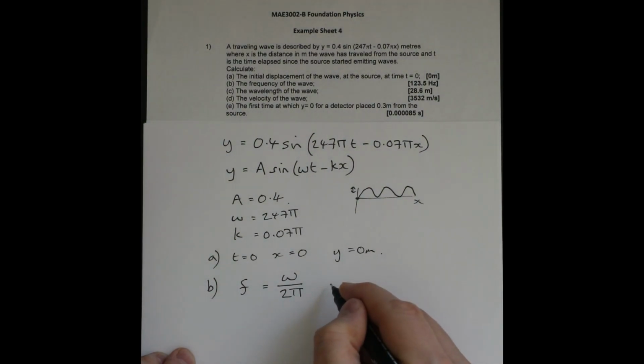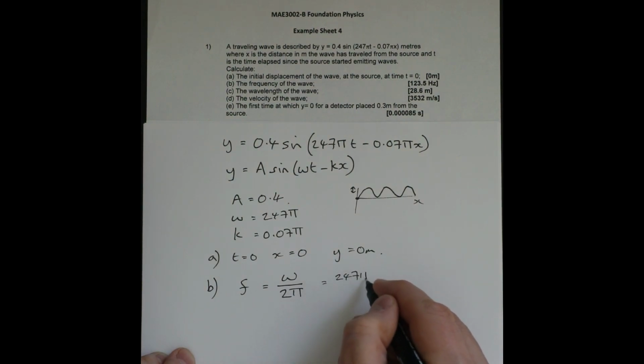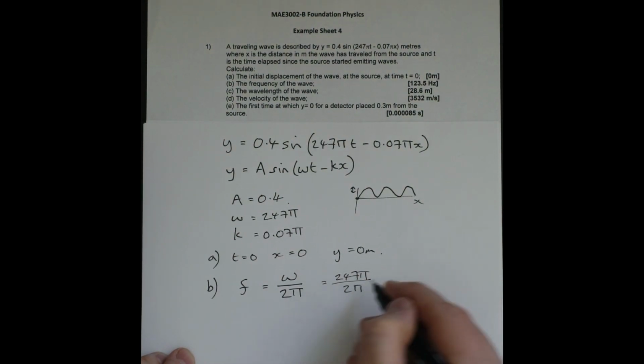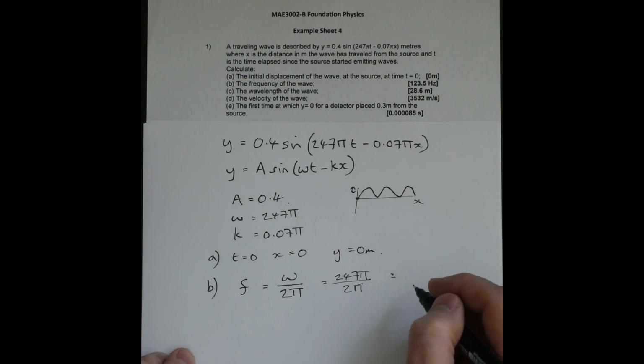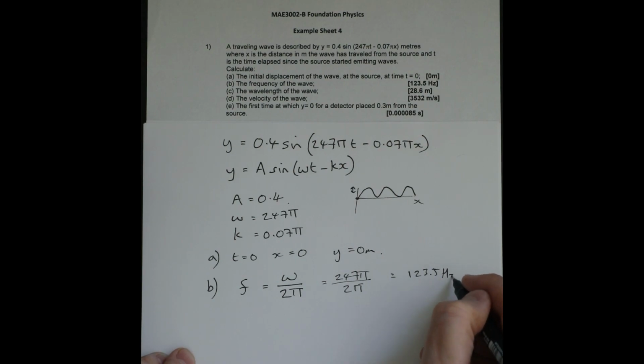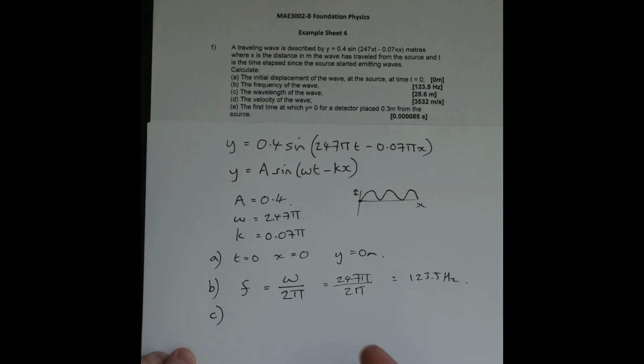So we can put that into our equation. It's going to be equal to 247 pi divided by 2 pi, so basically the pi's cancel, so it's 247 divided by 2, which gives us the answer of 123.5 hertz.